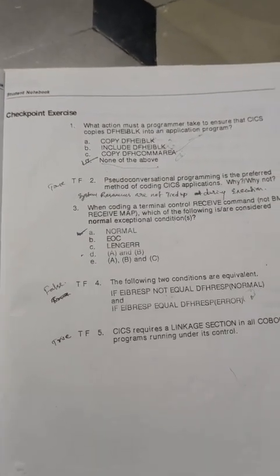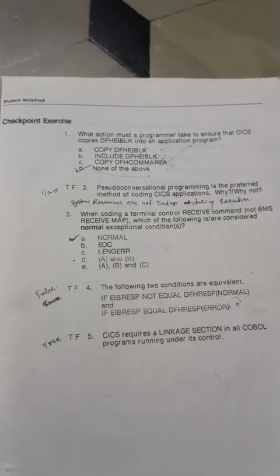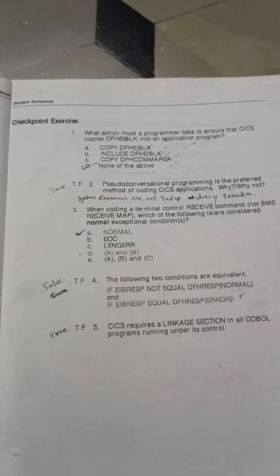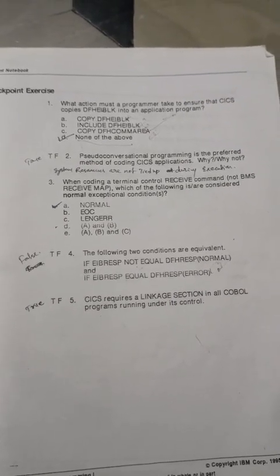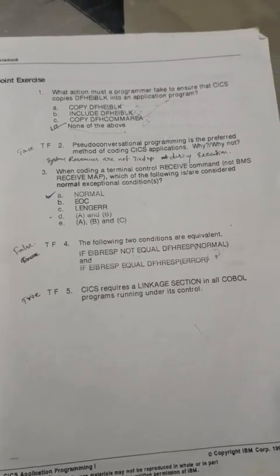That's all, friends, for today's topic. Tomorrow we'll discuss one of the important topics: maps, how to create the maps, how to design the maps, and what the syntaxes for the maps are. We'll discuss these important topics.